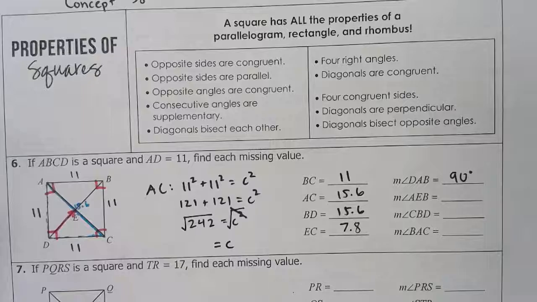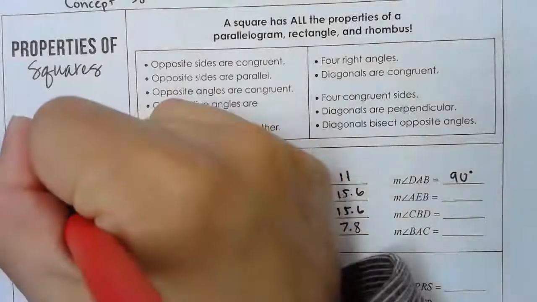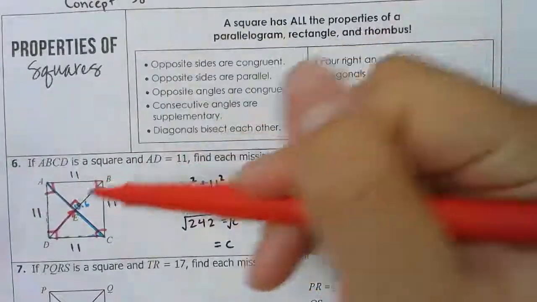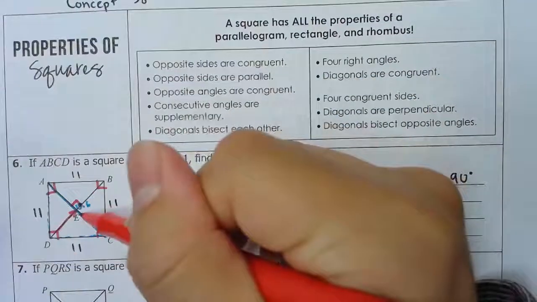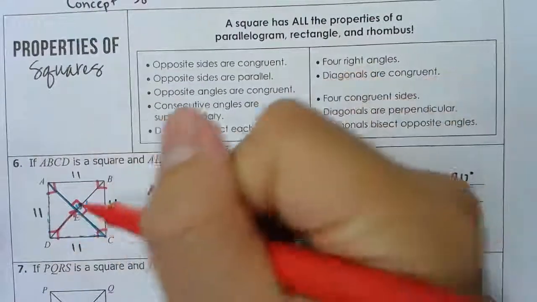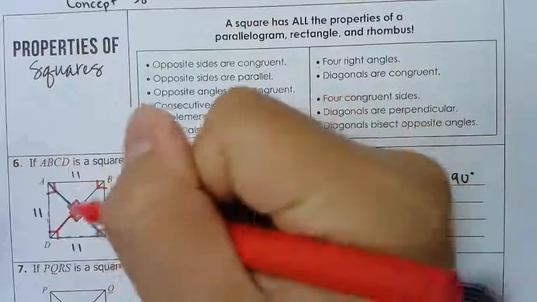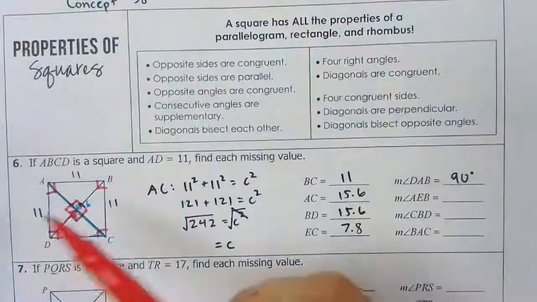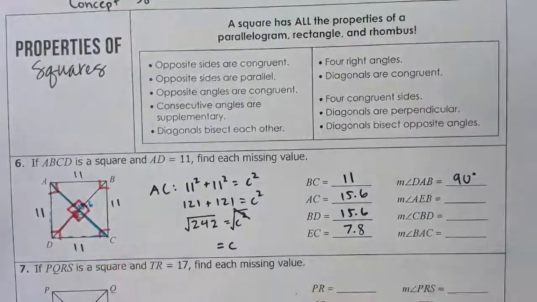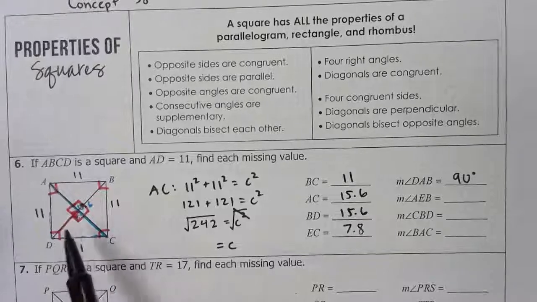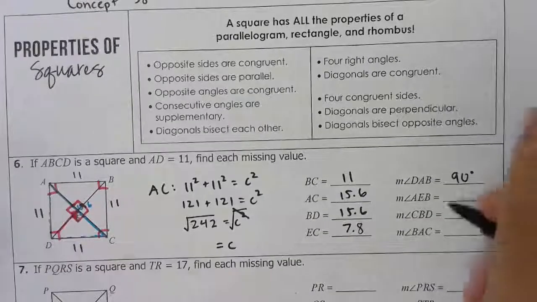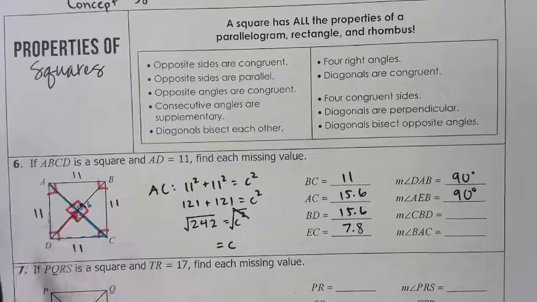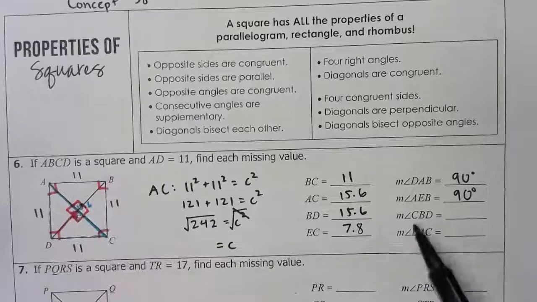So that means I have a 90-degree angle there, there, there, and there. So it looks like there's a little square in the center. So all 4 angles are 90. So AEB is 90. It would be that one there.